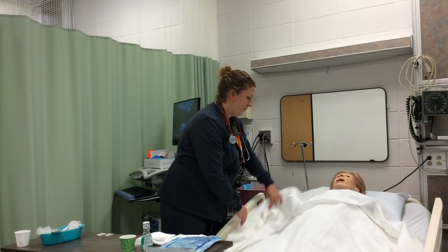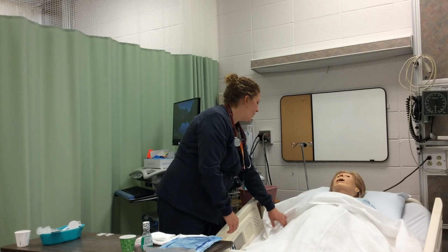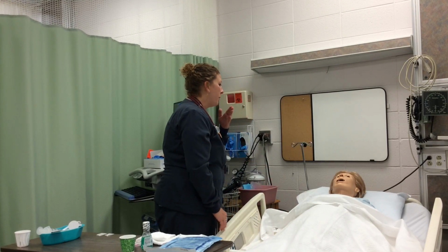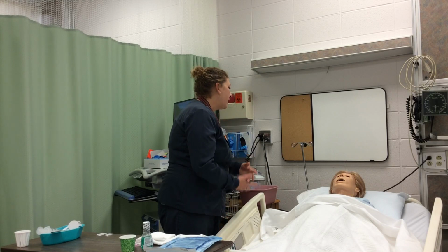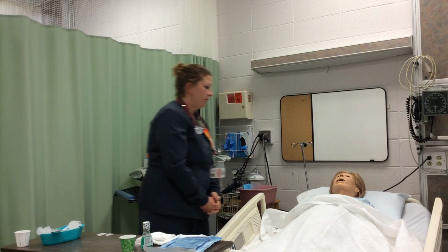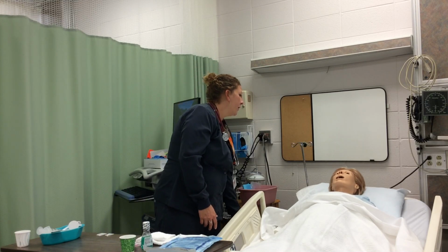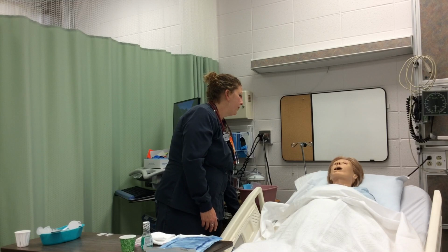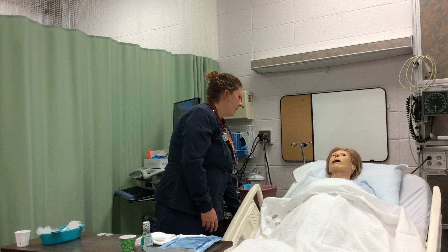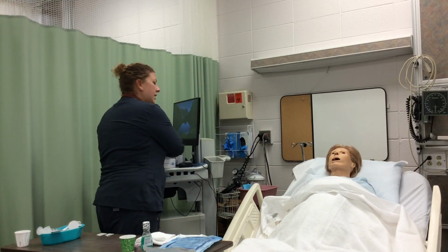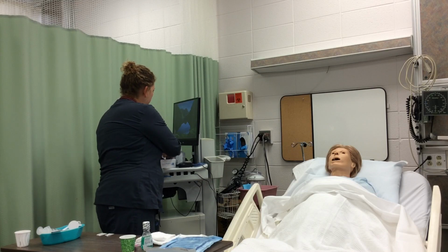Explain the procedure. I'm going to be inserting a nasogastric tube. So there's going to be a tube in through your nose and into your stomach that's going to help drain your stomach and hopefully help you to feel better. Assess the patient's cough and gag reflexes. I'm going to have you sit up. Can you cough for me deep from your chest? Good.